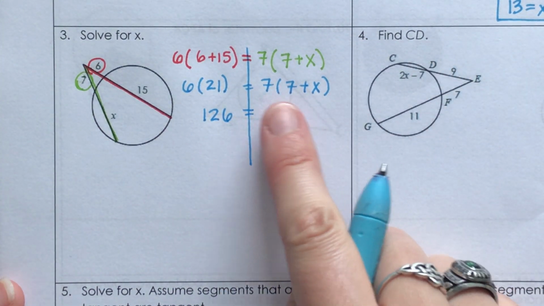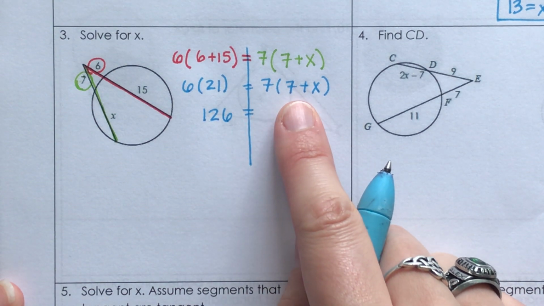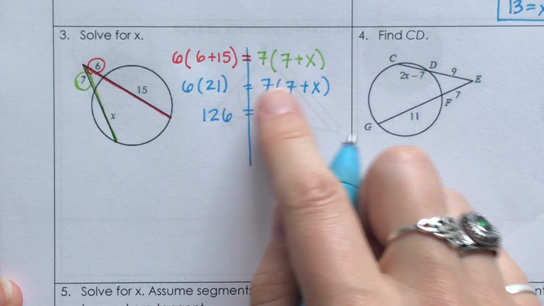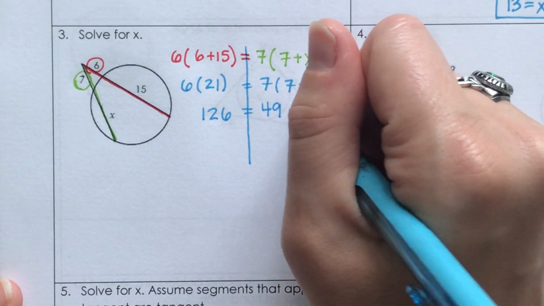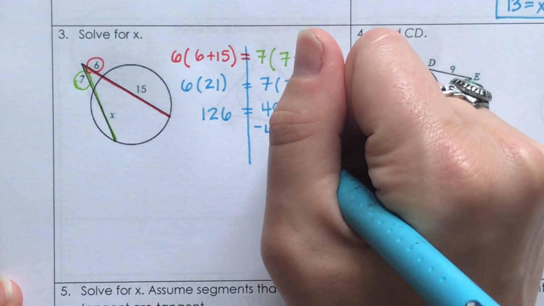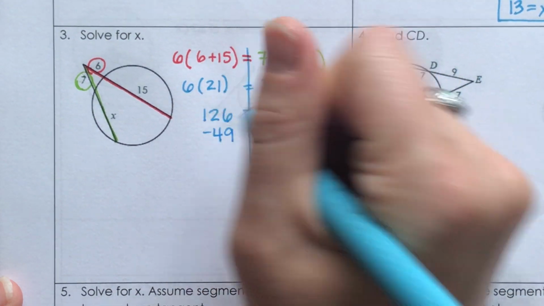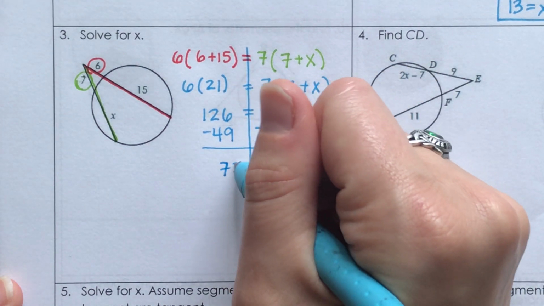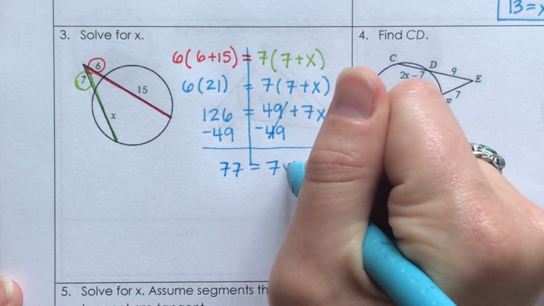And then over here on the right, I'm going to distribute this 7 to everything on the inside of the parentheses. So 7 times 7 is 49. 7 times x is 7x. And now it's just algebra. So I subtract 49 on both sides. I get 77 equals 7x.